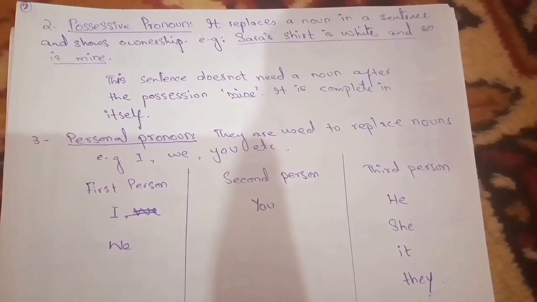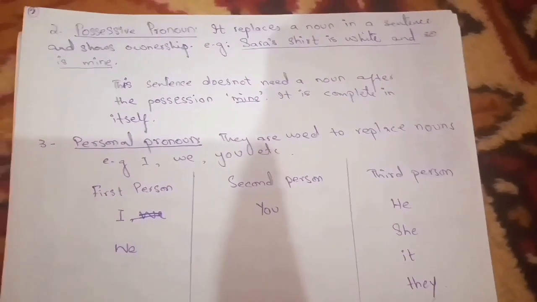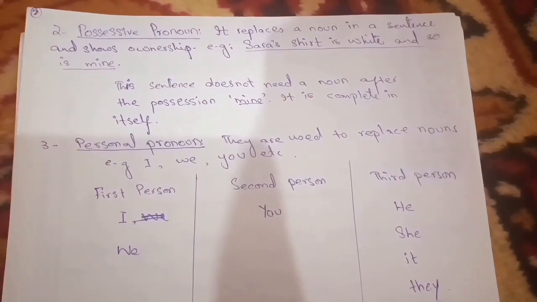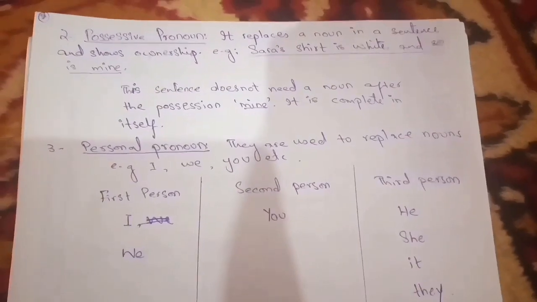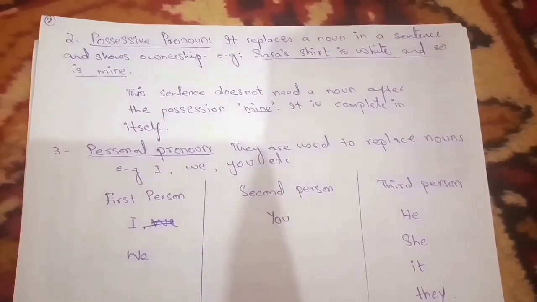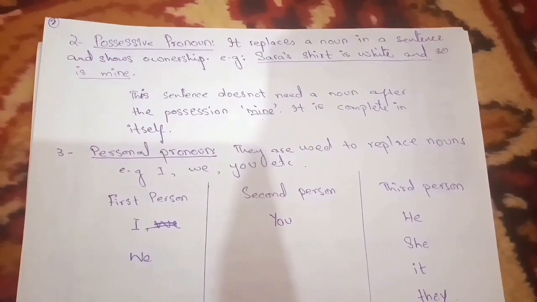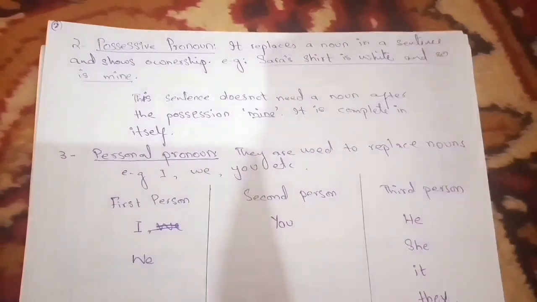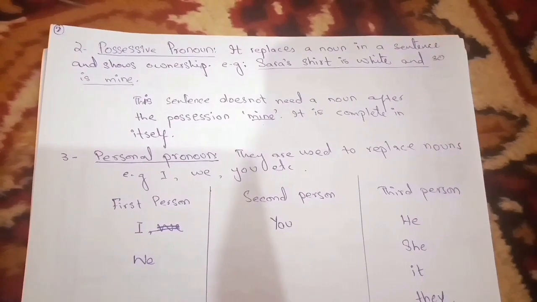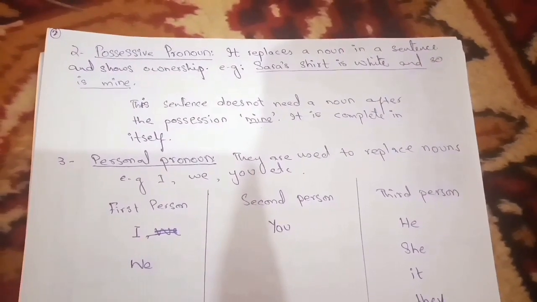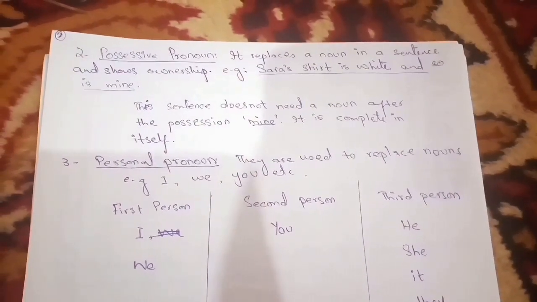So what is the first person pronoun? The words I and we are the first person because I am talking to you. In this sentence, I am talking to you. I is the first person because I am the original speaker, and you is the second person to whom I am talking.